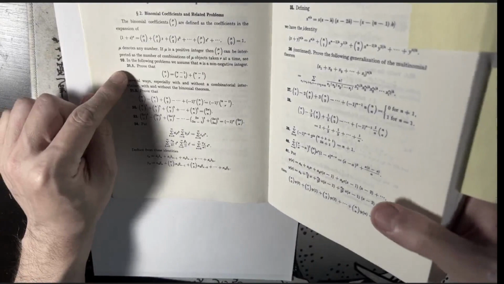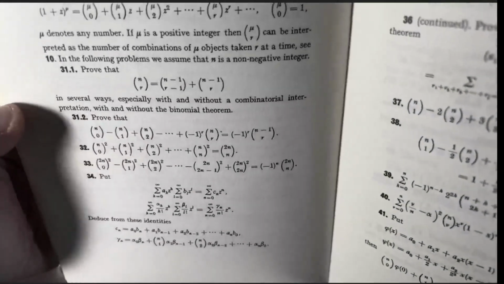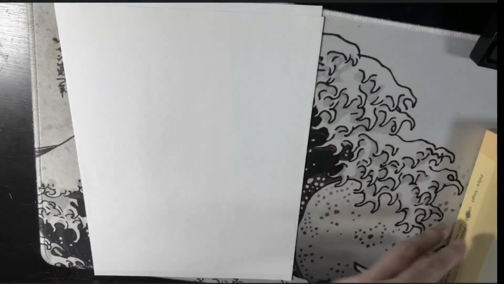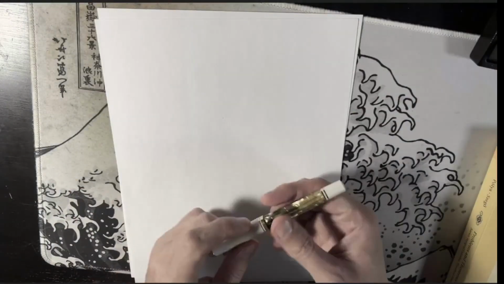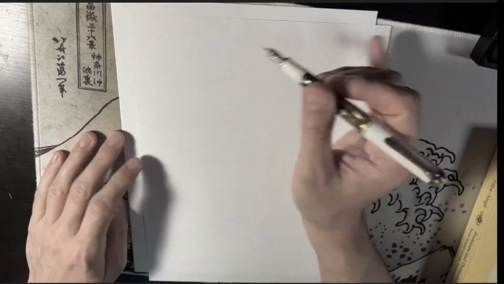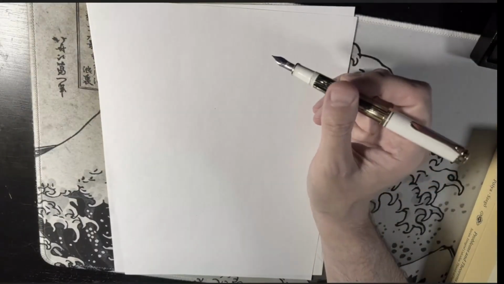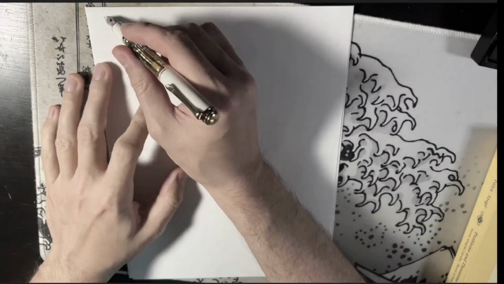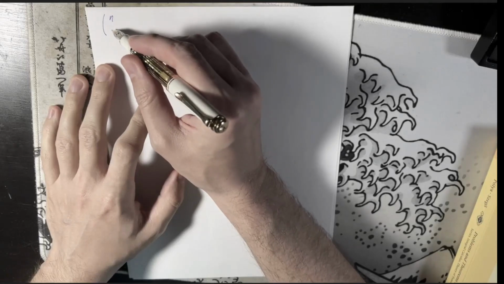So 31.1. He says to prove this a few different ways using combinatorics or using binomial theorem or neither, for instance. The statement is probably something like this.